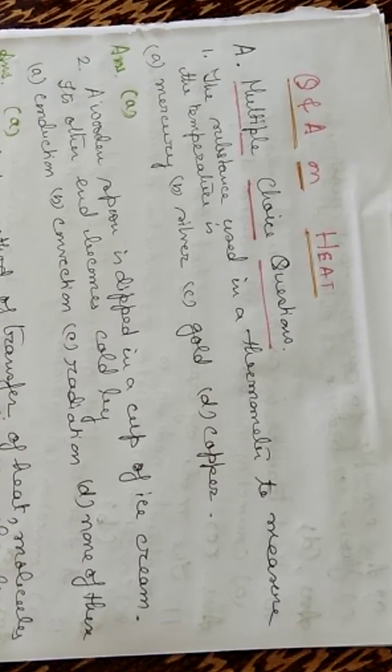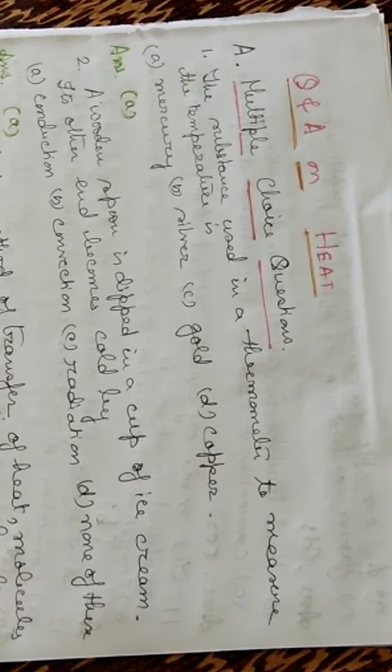Today I'm going to discuss the question answer section of the heat chapter. First I start with the multiple choice questions. Okay, so the first one is: the substance used in a thermometer to measure the temperature is, the options are mercury, silver, gold, copper. The answer is mercury.